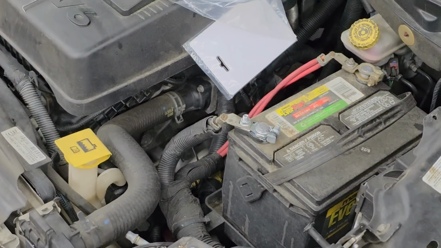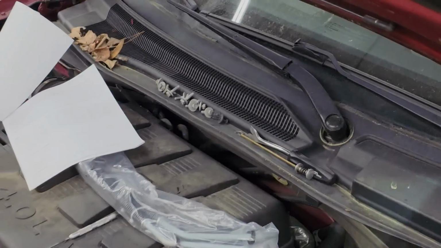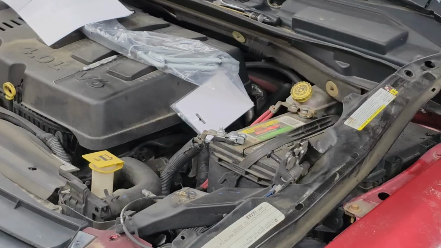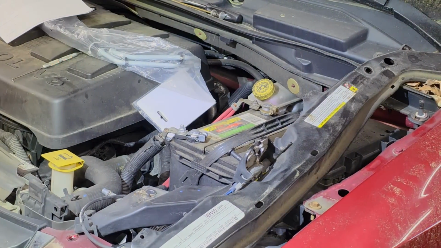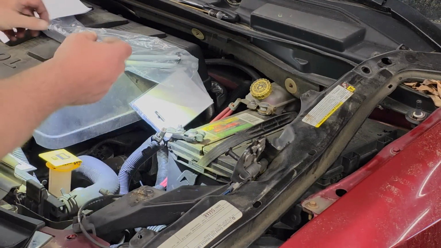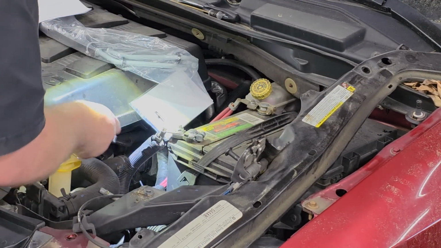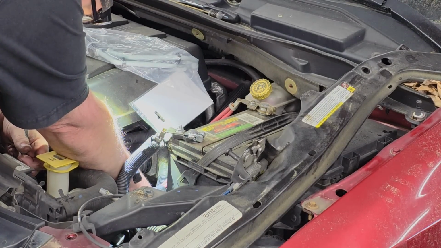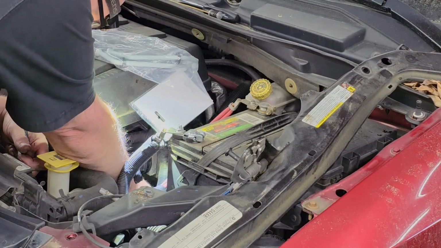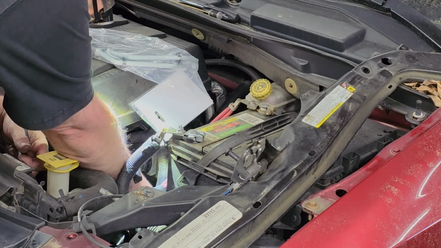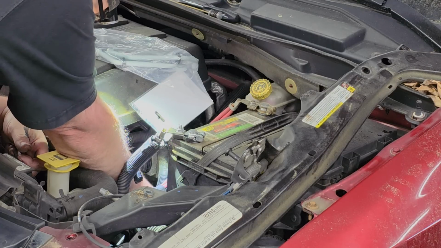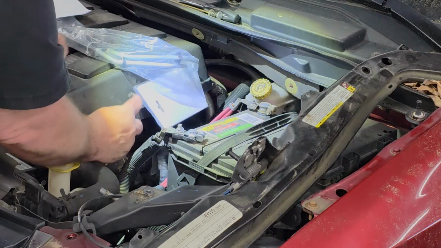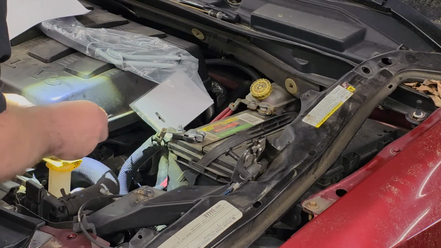I'm going to back you up even further. This way you can see what I'm actually doing. Well, not that you're going to see what I'm actually doing, but you get the gist of it. So I'm going to pick out the clip, if I can even get on it. There's one.